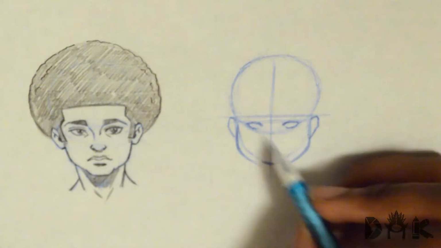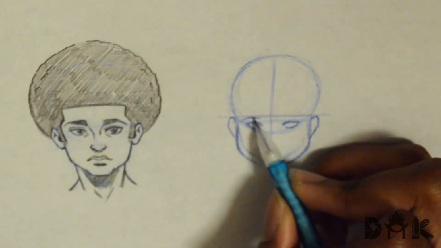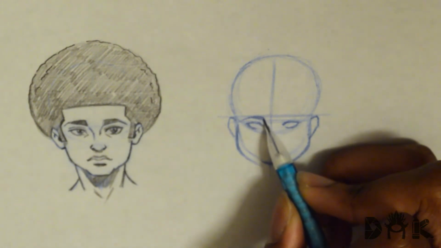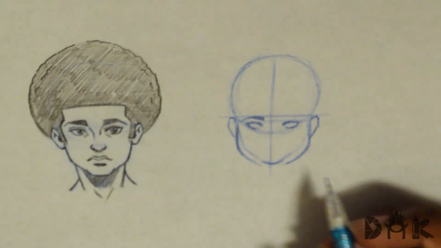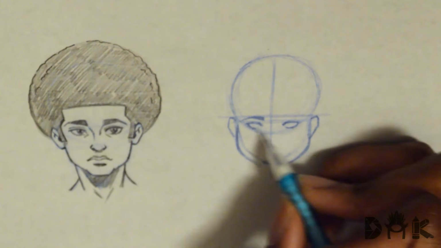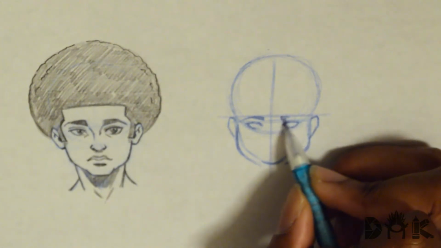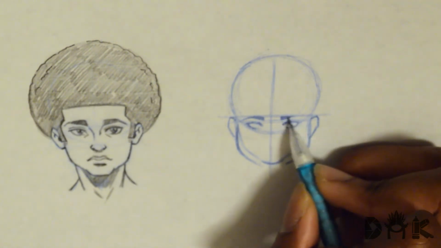Alright. And then right where this line is, just roughly sketching the eyebrows. Same as here, but not that thick. And if you want, you could make it thicker or bushier.